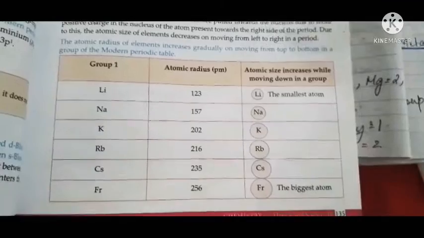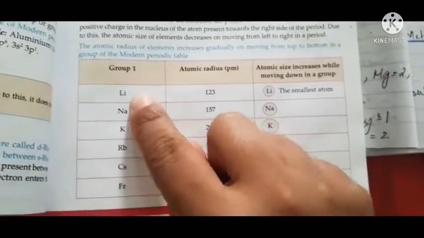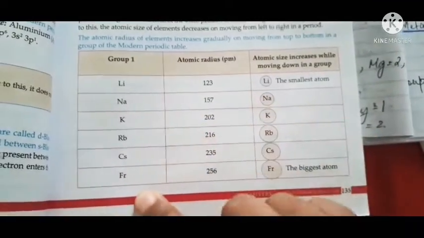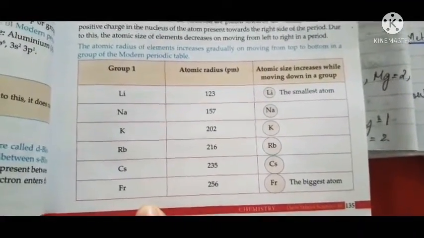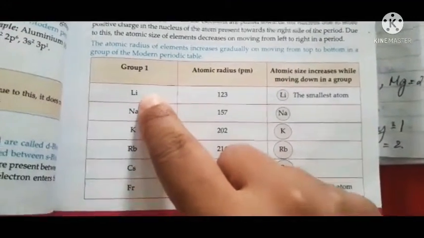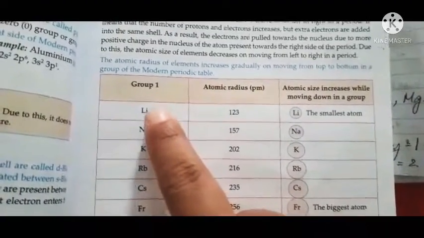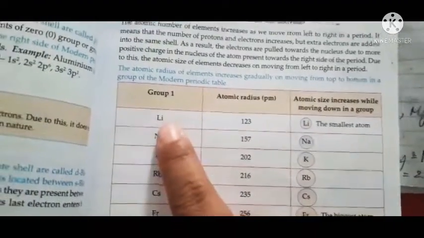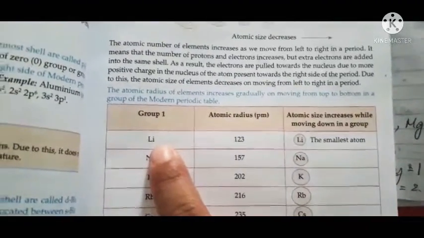Now looking at what happens to the atomic radius when we go from top to down. When we go from top to down in a periodic table, the atomic radius increases, or in simple sense we can say that the atomic size increases. Why does it happen? When we go from top to bottom, the number of shells, that is the valence shell, keeps increasing. Look at lithium. Lithium is number 3, right? Hydrogen, helium, lithium. So it has 2 shells.